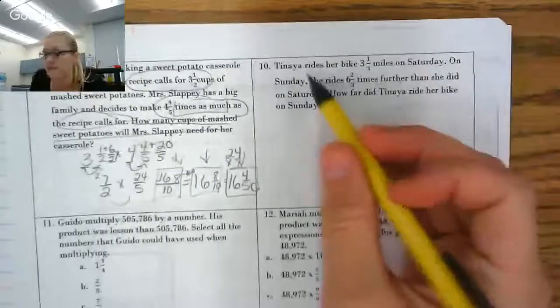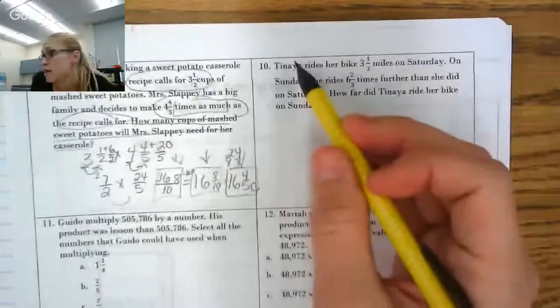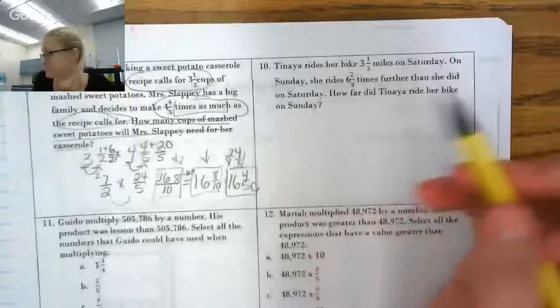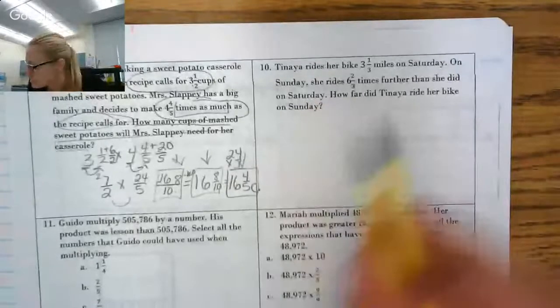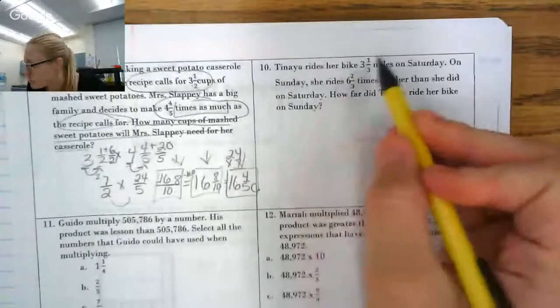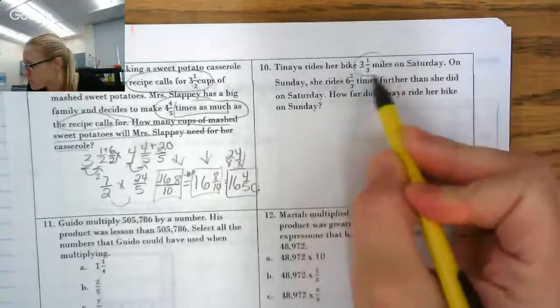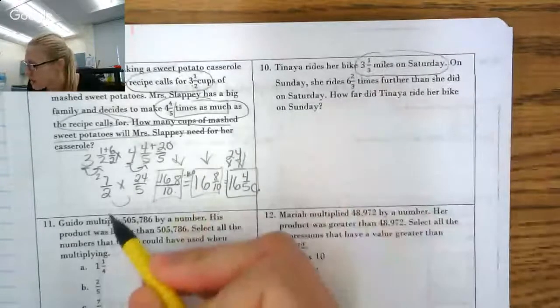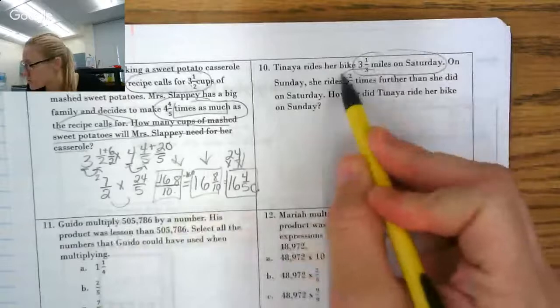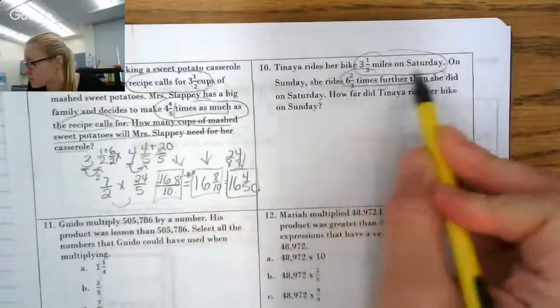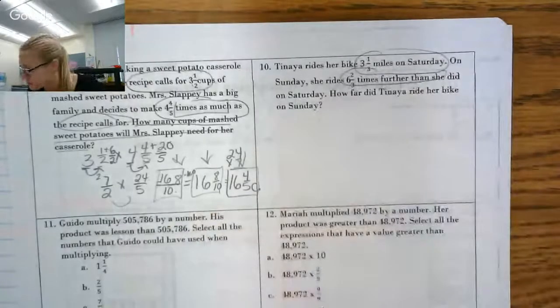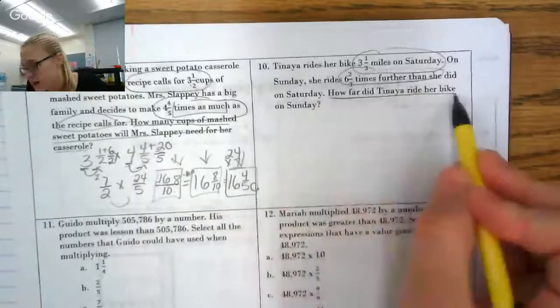Tanea. If I could not read that name, I would just call her T. T-dog, T-girl, whatever. We're not going to waste our time on names. So Tanea rides her bike 3 1/3 miles on Saturday. On Sunday, she rides 6 2/3 times further than she had on Saturday. How far did Tanea ride on Sunday?